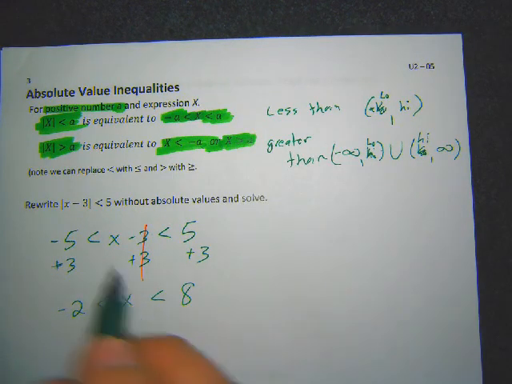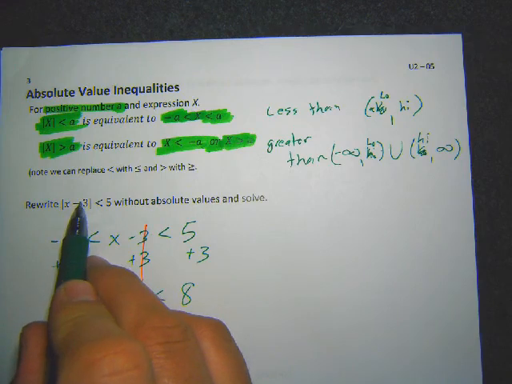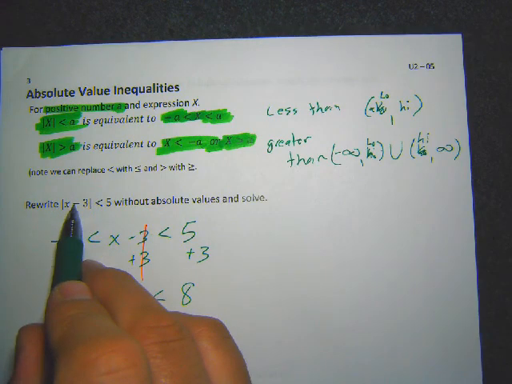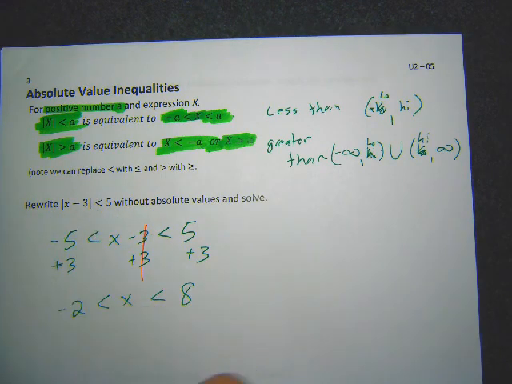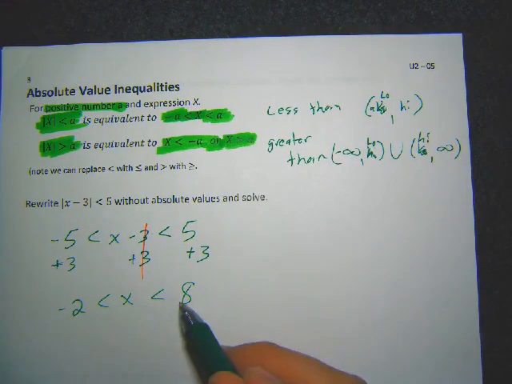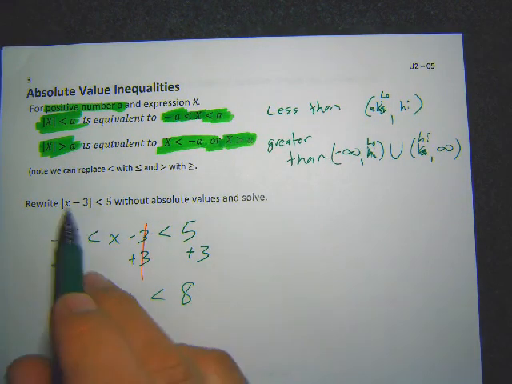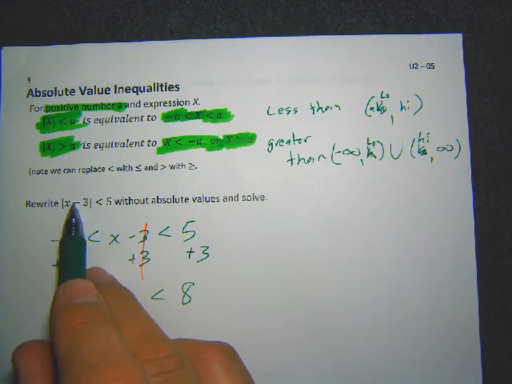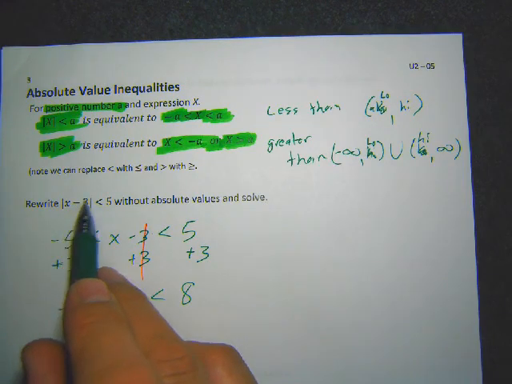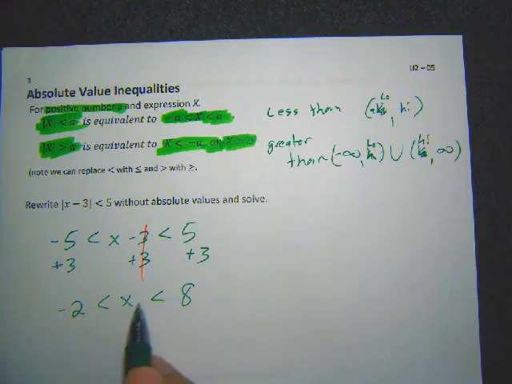Does 0 work? We'll plug 0 in here. You get 0 minus 3 is -3. Absolute value of -3 is 3, and 3 is less than 5. It works. You could try something big, like 7. See what happens when you do 7. 7 minus 3 is 4. The absolute value of 4 stays 4, and 4 is less than 5, so it works. So any number in this range should work.